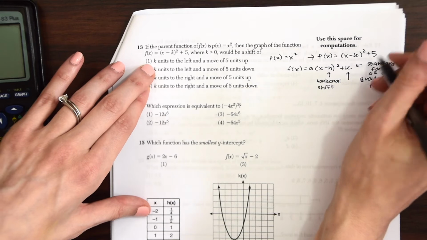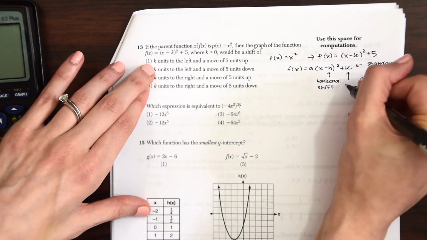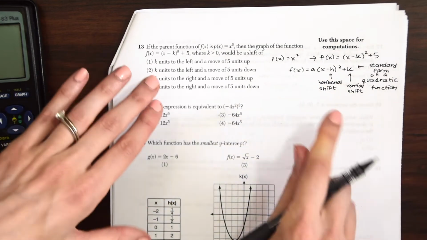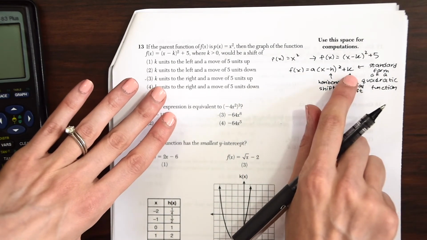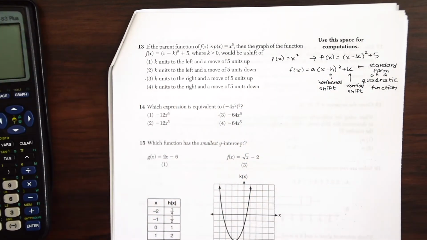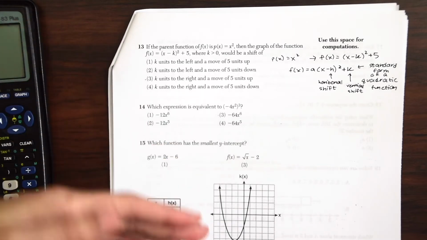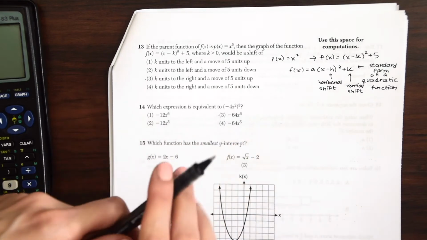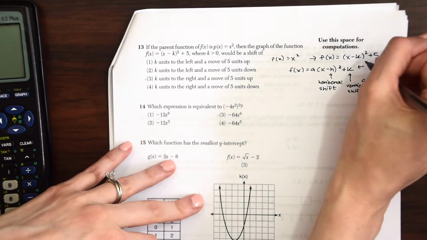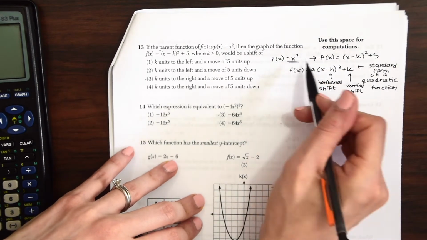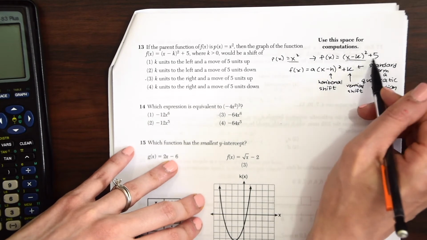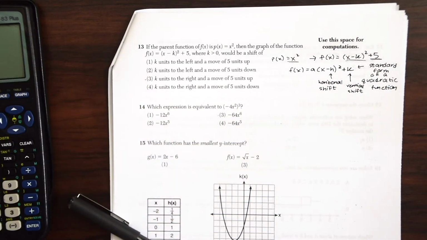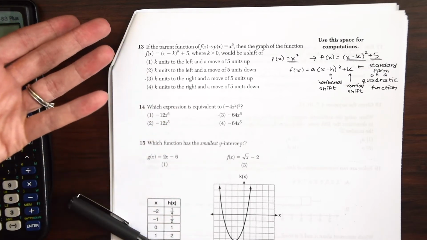And then here, this plus k represents a vertical shift. So if you notice here, we're adding to the entire function. So if we're adding to the entire function, we're going to be going up the y-axis. So if you look back at what we have here, we went from x squared to x minus k squared plus 5, and they want to know what we ended up transforming this function by.